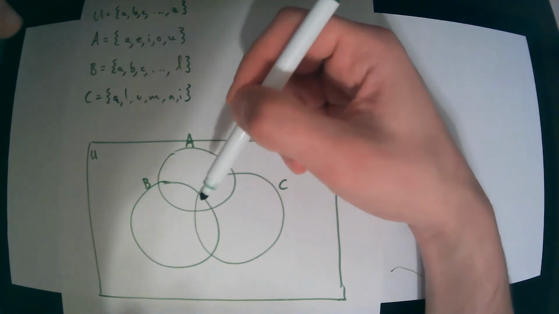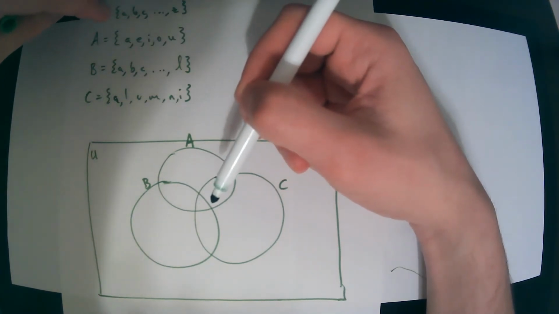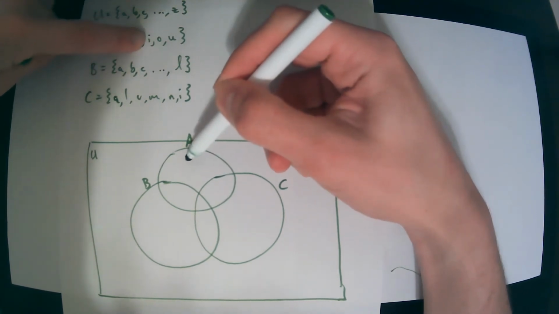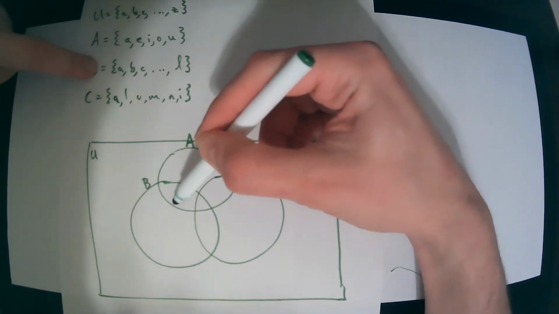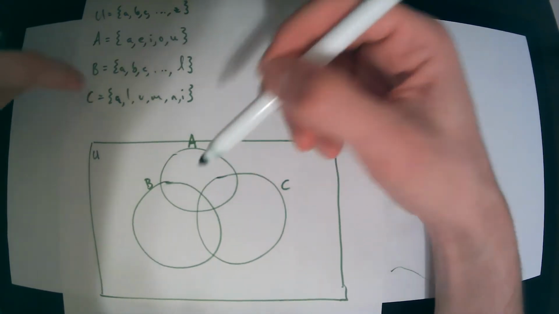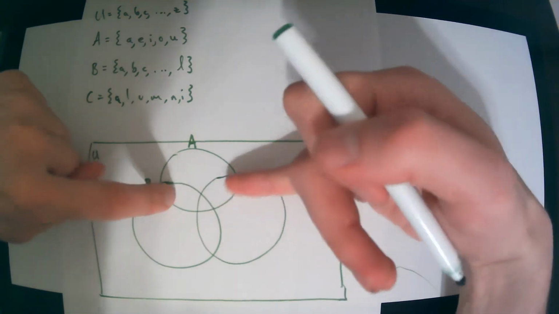Or even worse, pick a letter like I, and say, okay, I put I out here, but then, oh wait, I is in B, so you write it over here, and then, oh dang it, I was in C too, so it's supposed to be in the very middle. Always start from the very middle and work your way out.